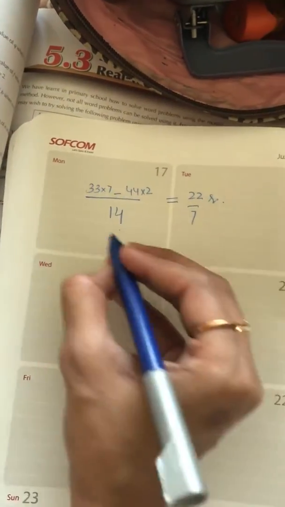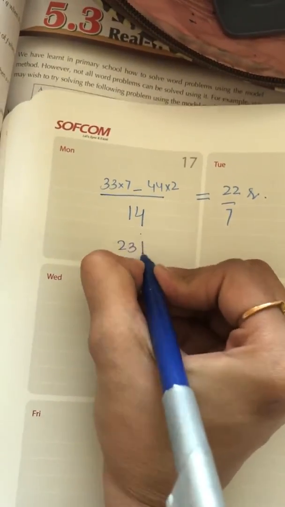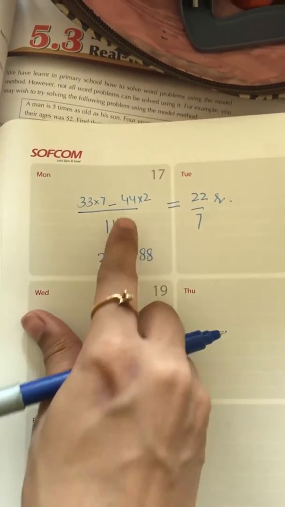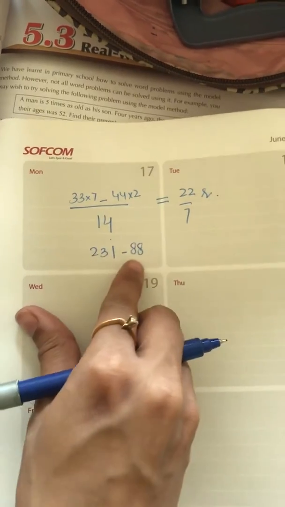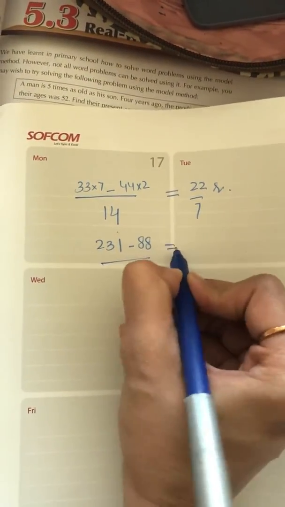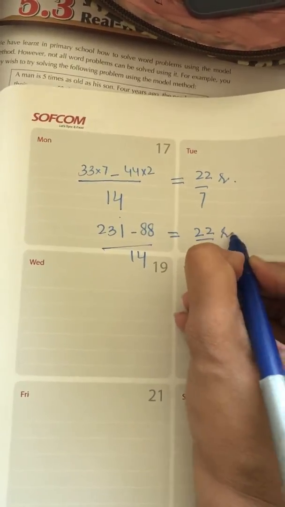Good. Now 33 multiplied by 7 is 231 minus 44 multiplied by 2 is 88, and we're going to complete the fraction. Never ever leave the fraction as an integer, please. That is a big blunder.